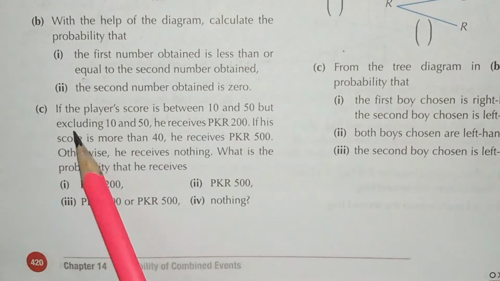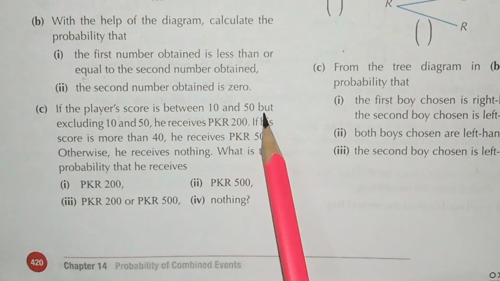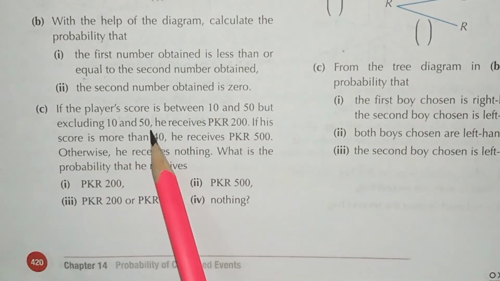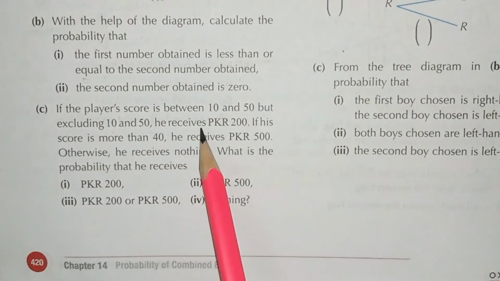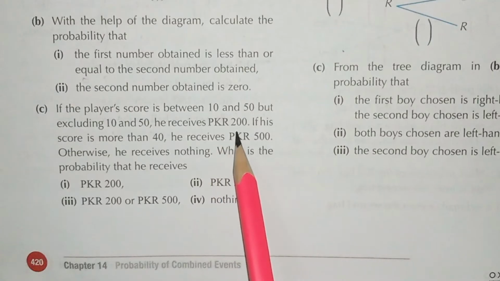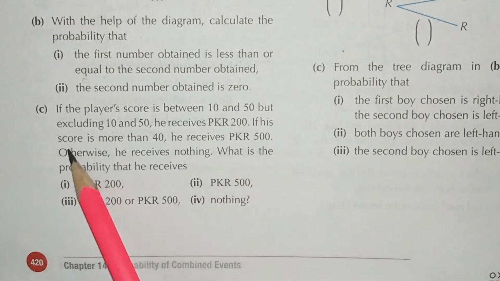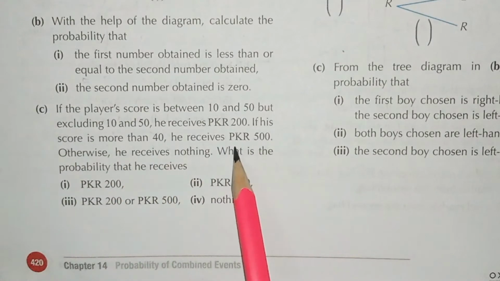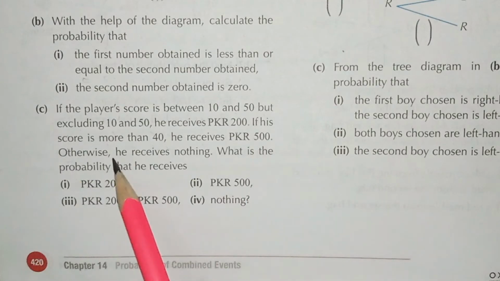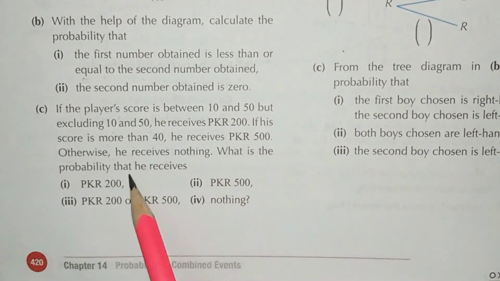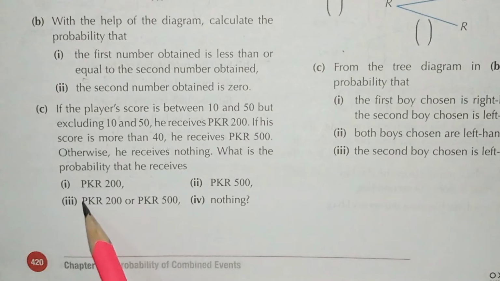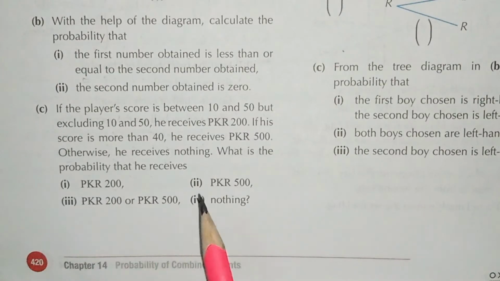Now students, part number C. If a player's score is between 10 and 50, excluding 10 and 50, he receives PKR 200. If his score is more than 50, he receives PKR 500. Otherwise, he receives nothing. What is the probability that he receives rupees 200, 500, 200 or 500, and nothing?